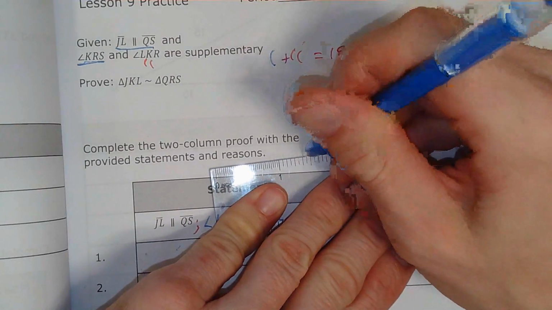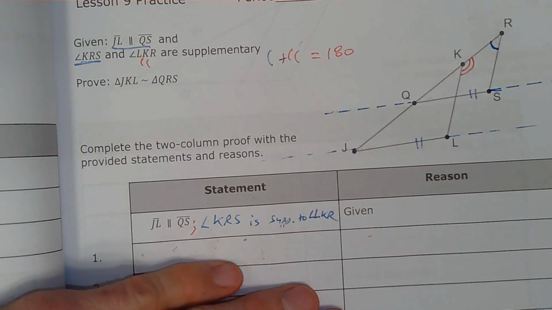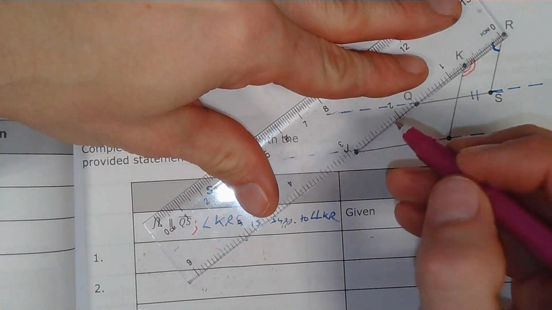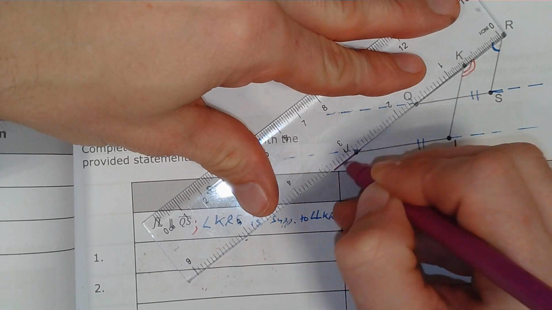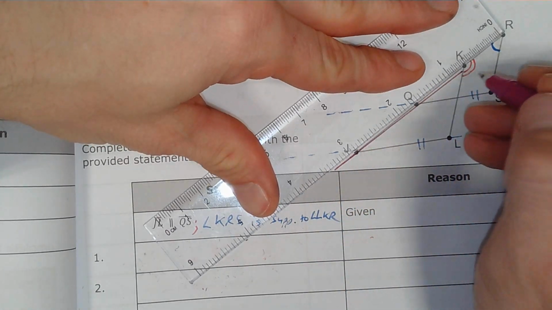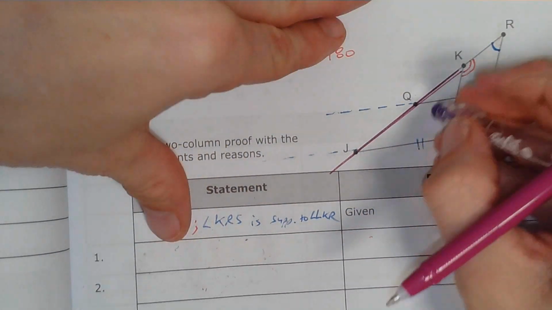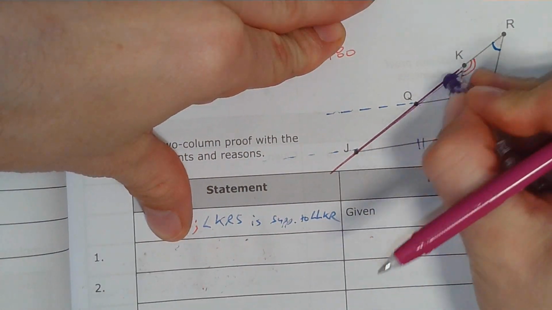And then I'll extend what would be a transversal further on through this. Okay, that is my transversal through those two there.